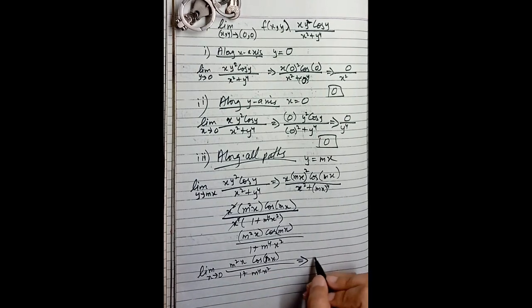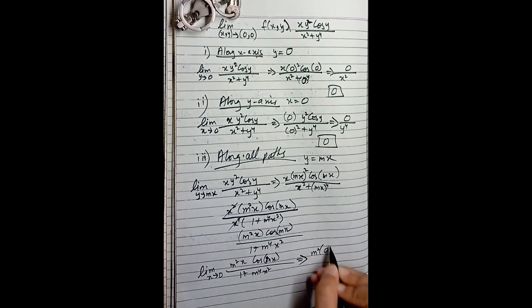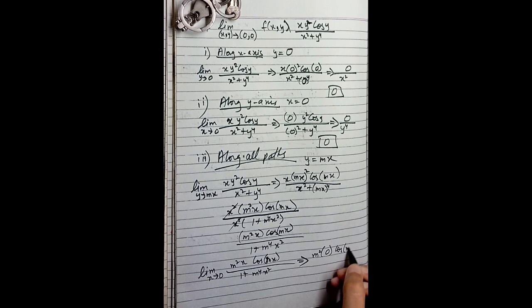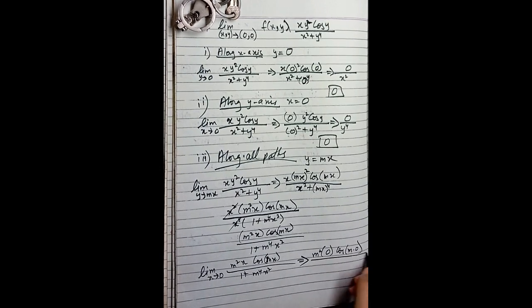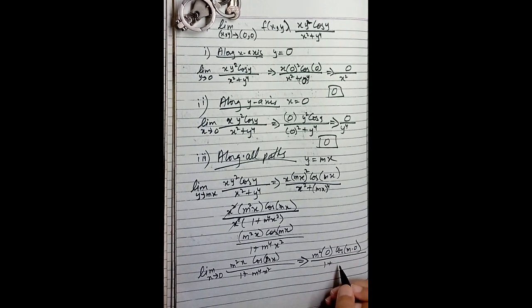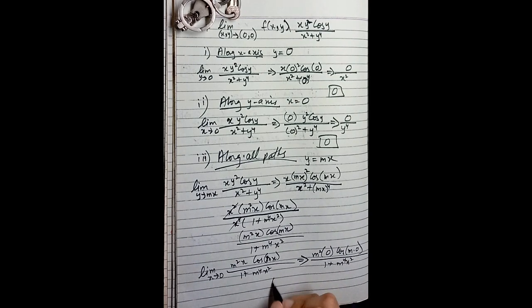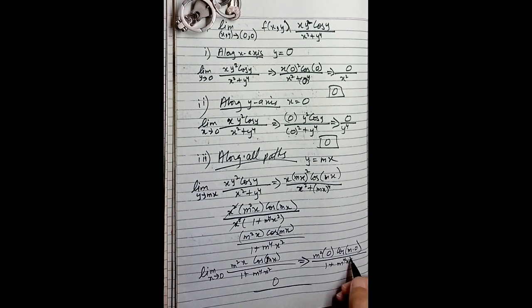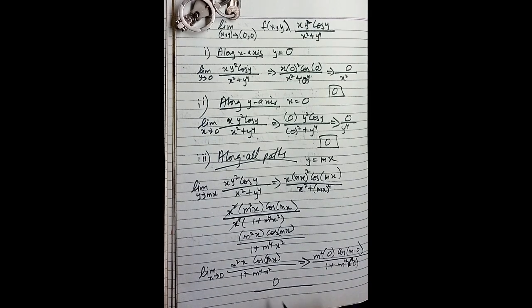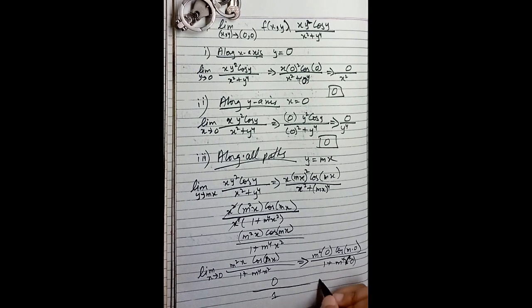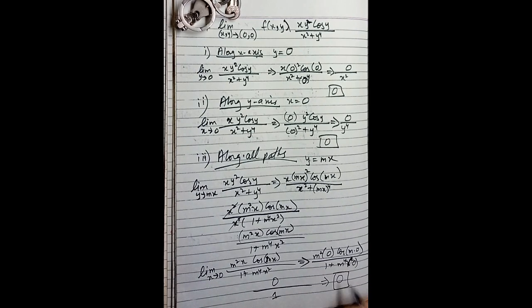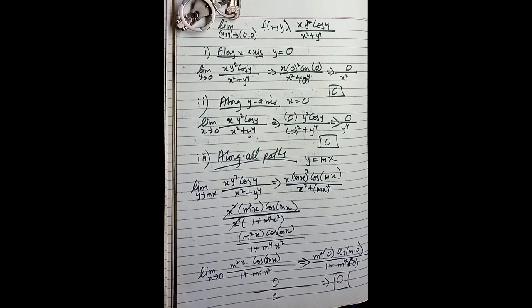So at the place of x we will put 0: m square into 0 cos m 0 divided by 1 plus m x square. Our answer will be 0 by 1, and 0 over something is 0. So in this condition our limit will also exist.